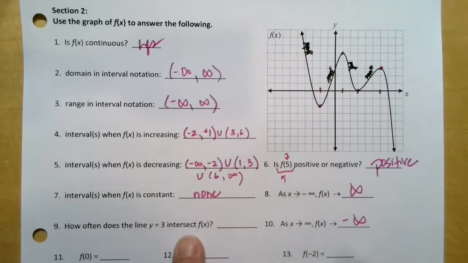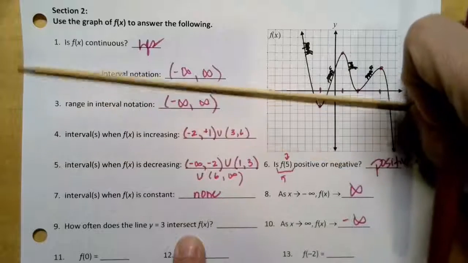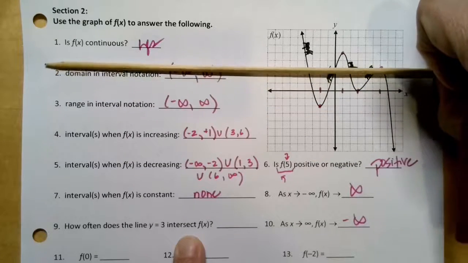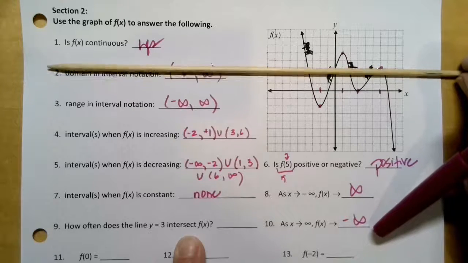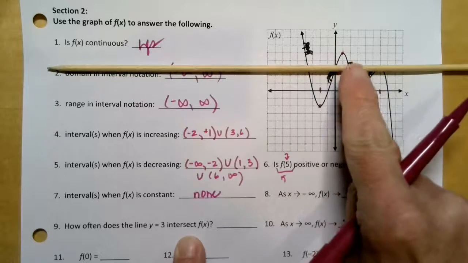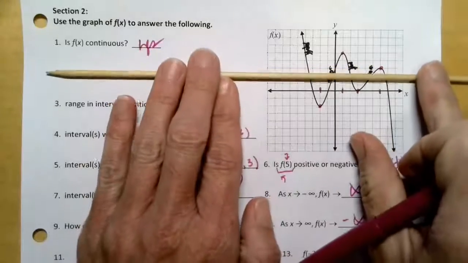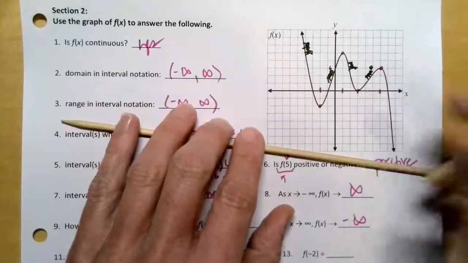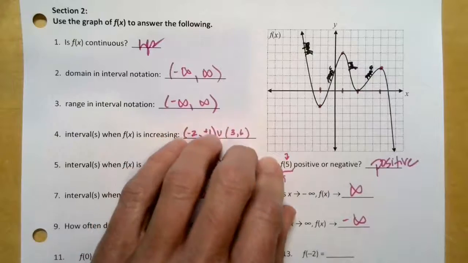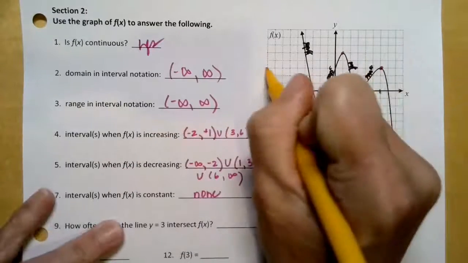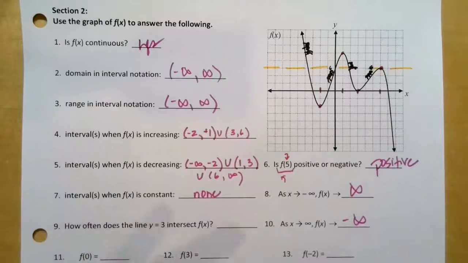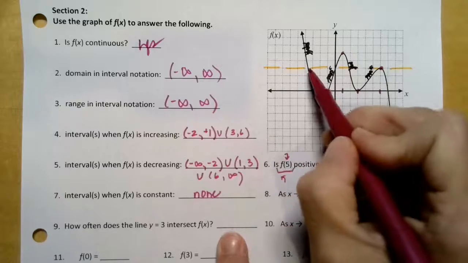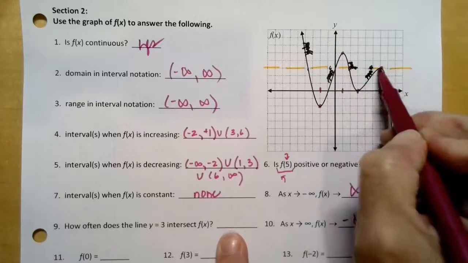How often does the line y is equal to 3 intersect the graph? Here it is, 1, 2, 3. Let's see: 1, 2, 3, 4 times, because here it's at the maximum. So y is equal to 3 is this horizontal line that goes through my graph like this. And how many times does it intersect it? 1, 2, 3, 4 times.